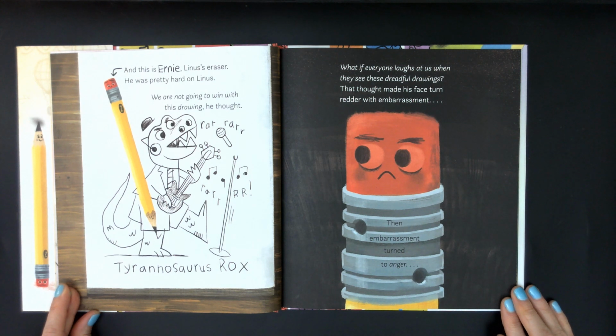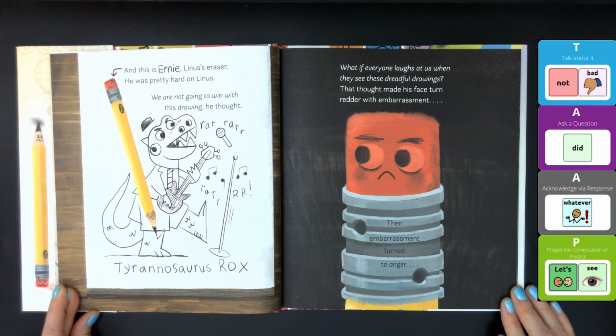And this is Ernie, Linus's eraser. He was pretty hard on Linus. "We are not going to win with this drawing," he thought. "What if everyone laughs at us when they see these dreadful drawings?" That thought made his face turn redder with embarrassment. Then embarrassment turned to anger.